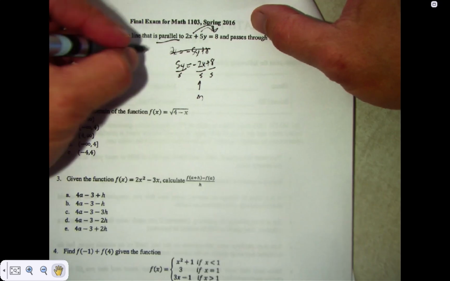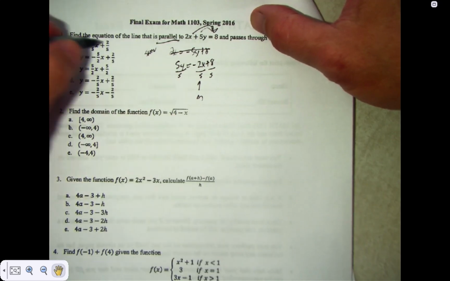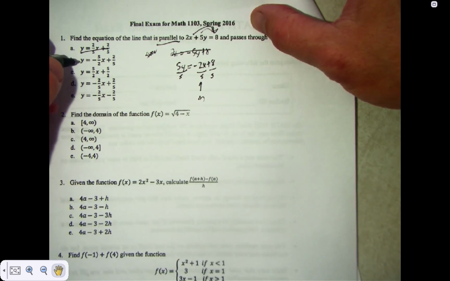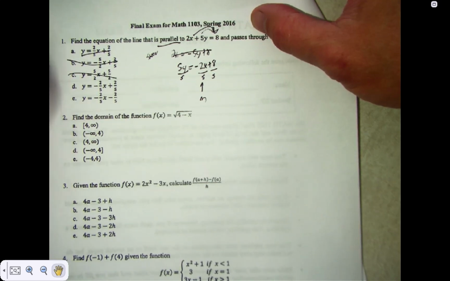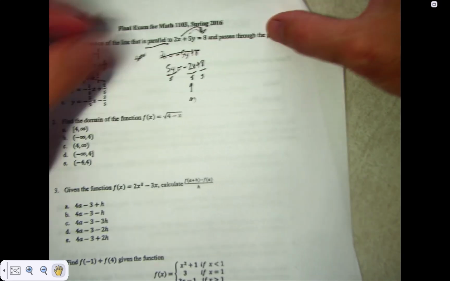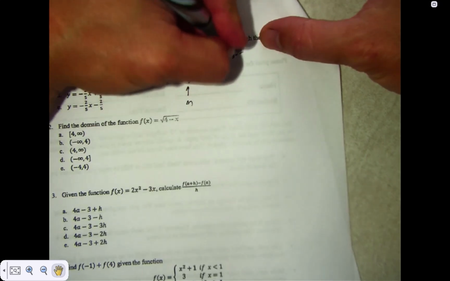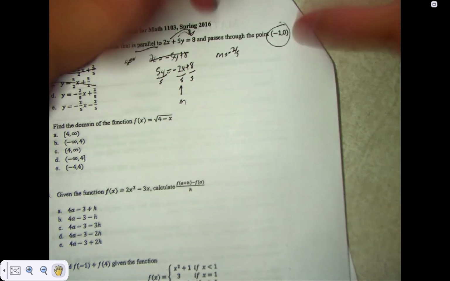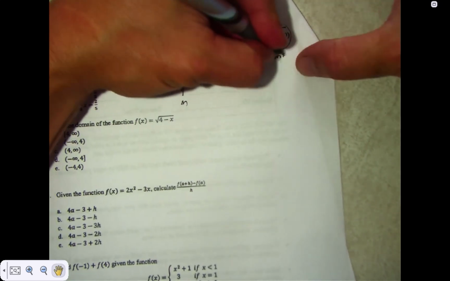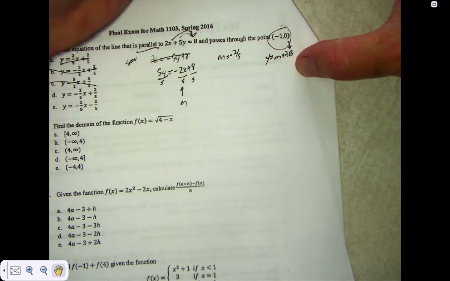We're going to be parallel, so the same slope. So those choices are gone. It's going to be D or E, right? Anyways, my slope is negative 2/5. I pass through this point, which is oddly enough... I mean, you could literally do y equals mx plus b on this thing. You see it?